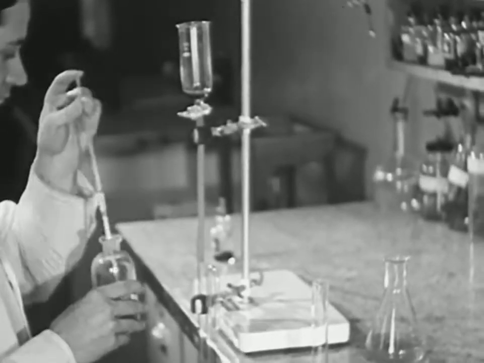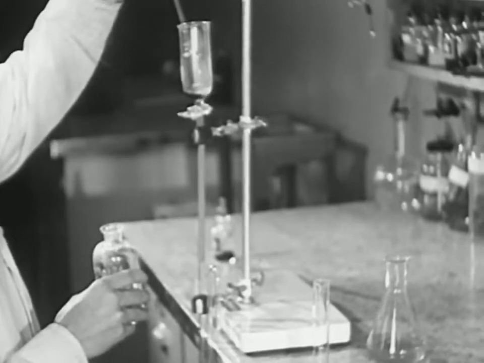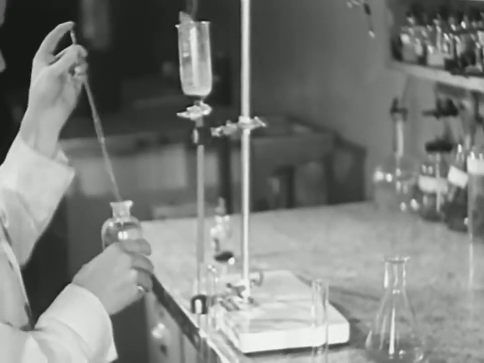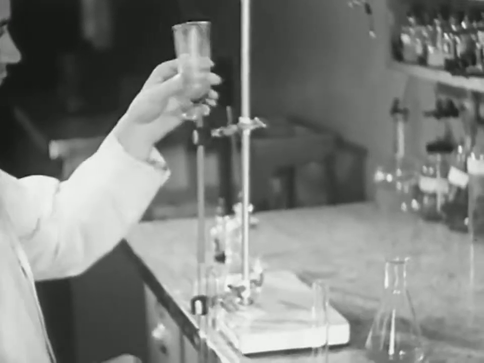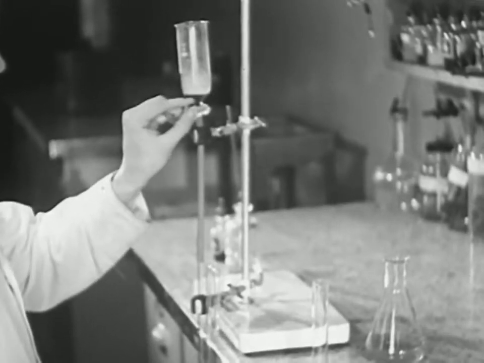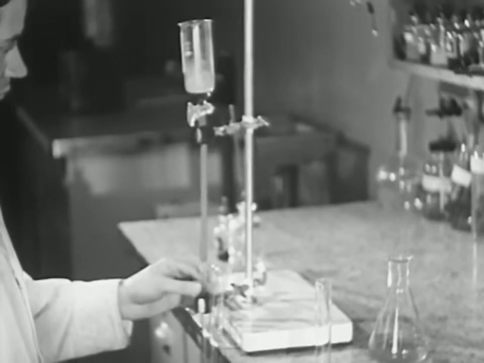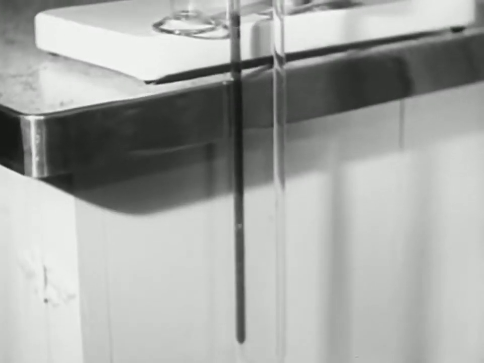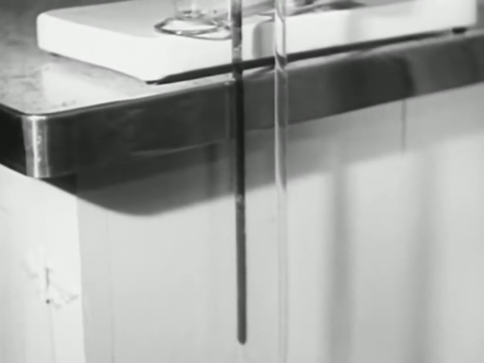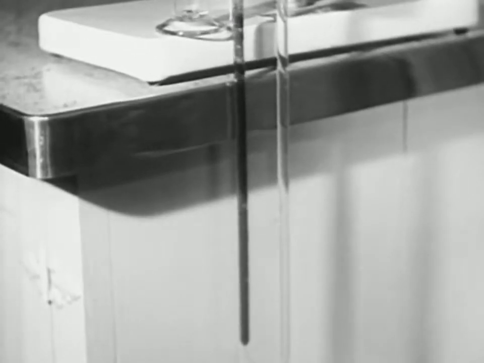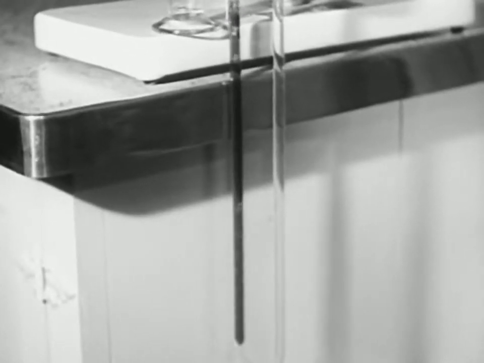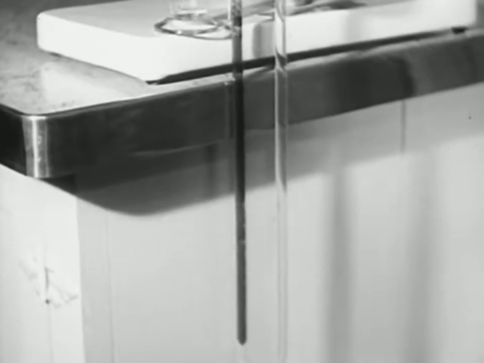The analyst here takes a sample of the developer acid and allows ether to bubble through the sample. This ether extracts the unoxidized hydroquinone from the sample, and the solution collected in the graduate is then titrated with iodine.